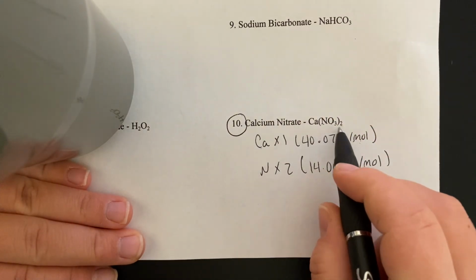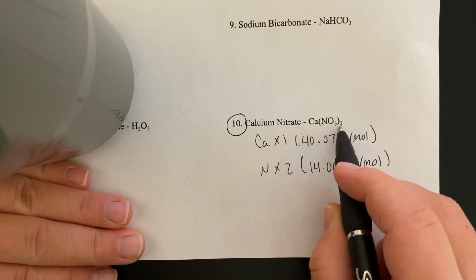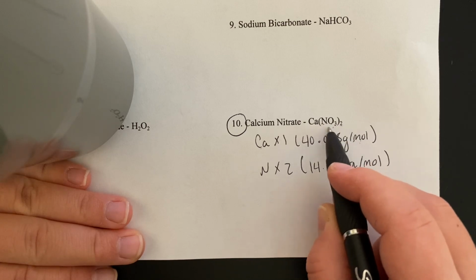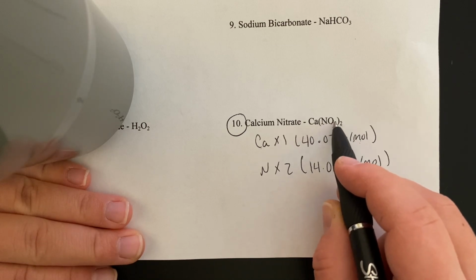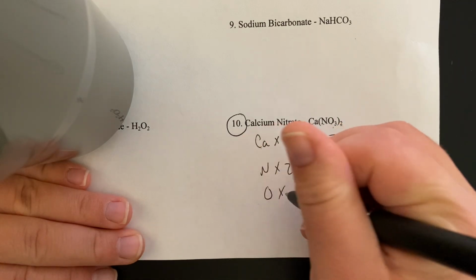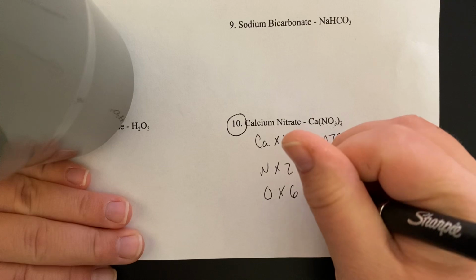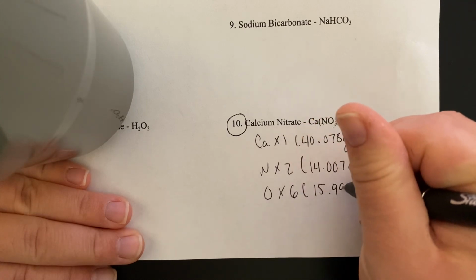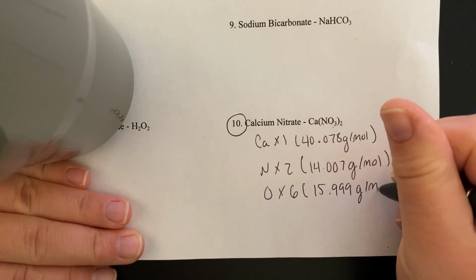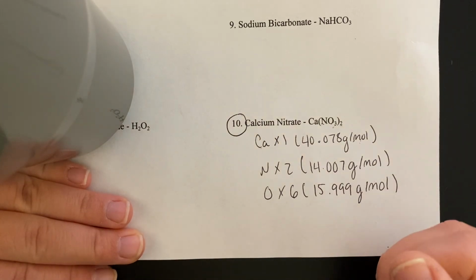Finally, oxygen, taking the 3 times the 2, just like we did for nitrogen, but this time there's a 3 after our element. We have a total of 6 oxygens. And oxygen from last time has a mass of 15.999 grams per mole.